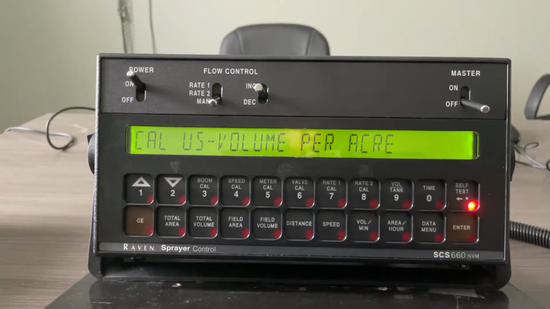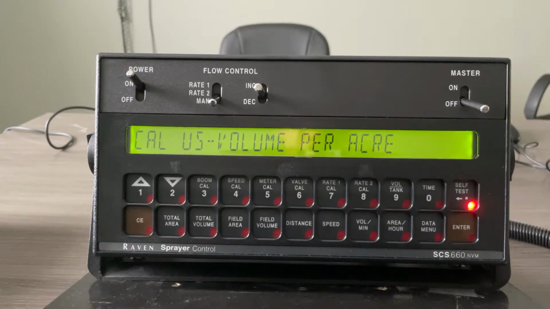And what we've got is an SCS660 console that we're going to talk through programming from just coming out of the box. And so you see it's flashing CAL. It's got some questions that we have to answer, and then we're going to do programming of it. And I just wanted to take you through this. The reason we're using the 660 is we're going to do granular programming.